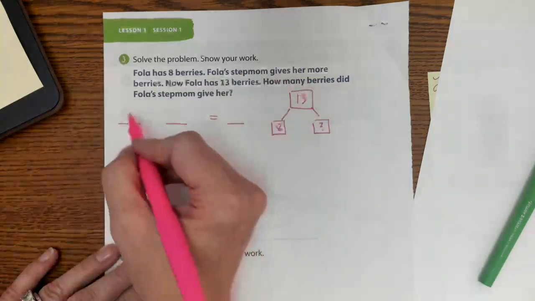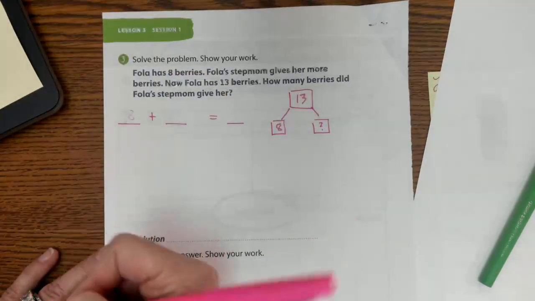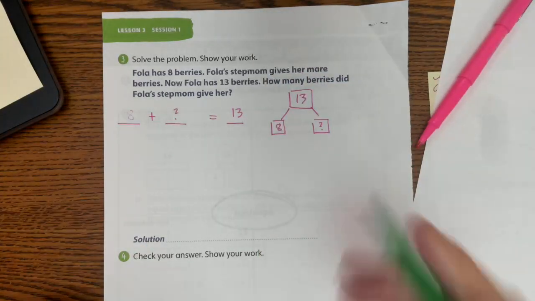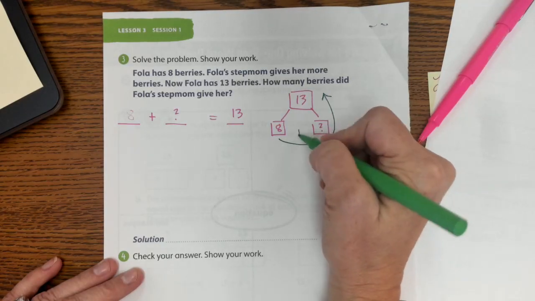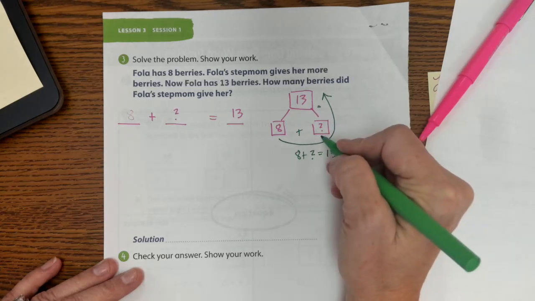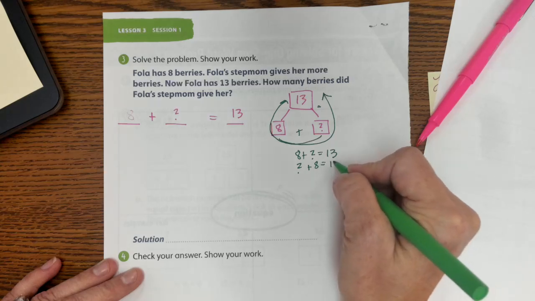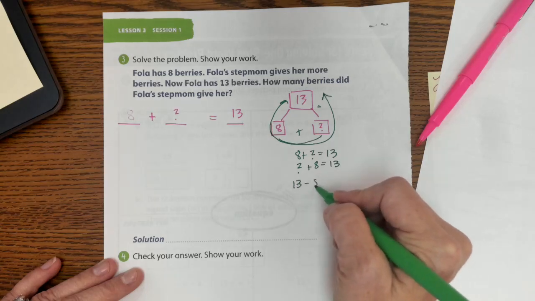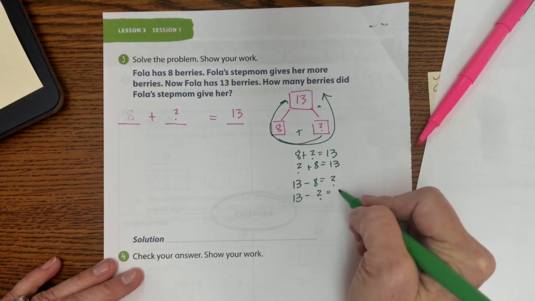So then you can go like this. They can either read the story again and go, okay, she has 8. Then she gives her addition, more. I don't know how many more. And now she has 13. You can do that. Or go this way and say, okay, you can do 8 plus question mark equals 13. I could also do question mark plus 8 equals 13. Or I can go down, so I can do 13 minus 8 equals question mark, or 13 minus question mark equals 8.